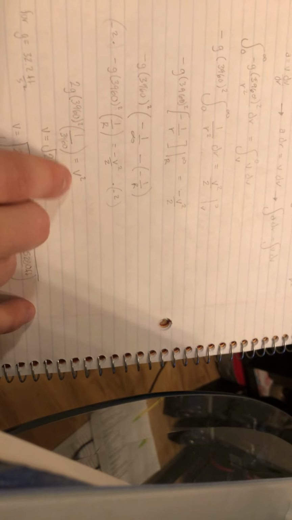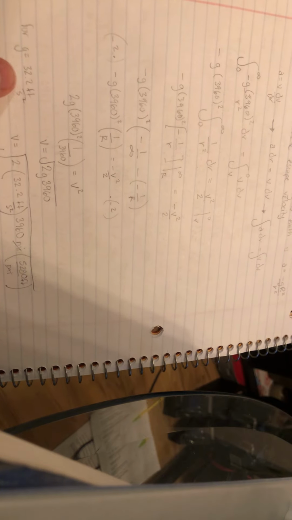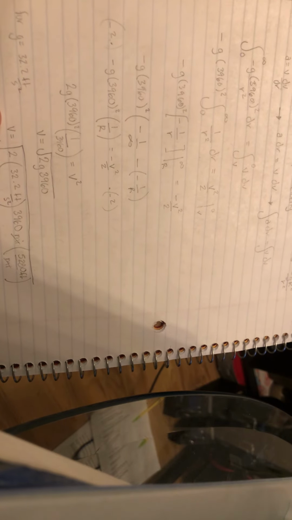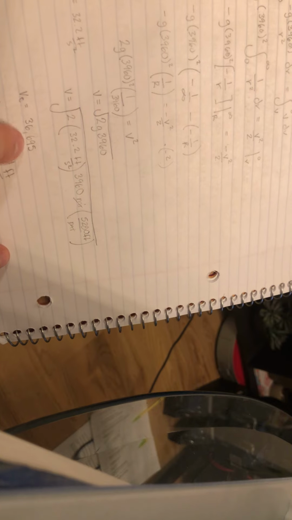Now, 1 over r is essentially the radius that we're away from Earth. Multiply both sides by negative 2, and that gives us 2g times 3960, the radius of the Earth, because we are at the surface of the Earth. That's what our little r is here, and that gives us our v squared. We put in 32.2 feet per second squared for our gravity, and square root and solve for velocity. We multiply it all by 5280 to get the miles out of the way and get feet. That gives us an escape velocity of 36,695 feet, or 3.7 times 10 to the 4th feet per second.